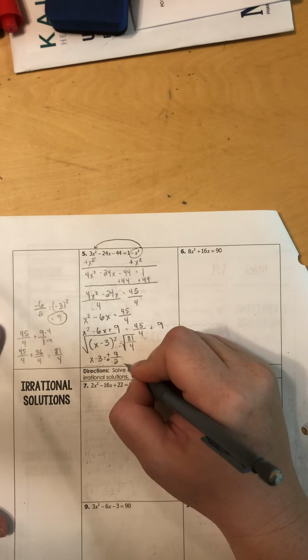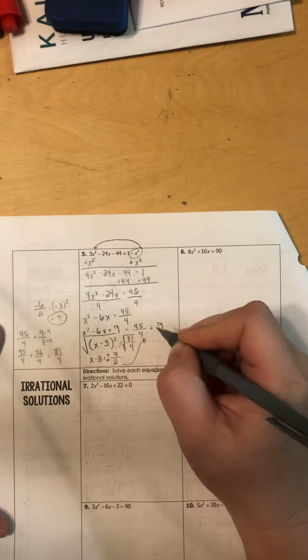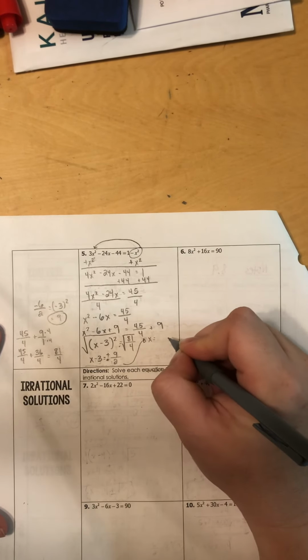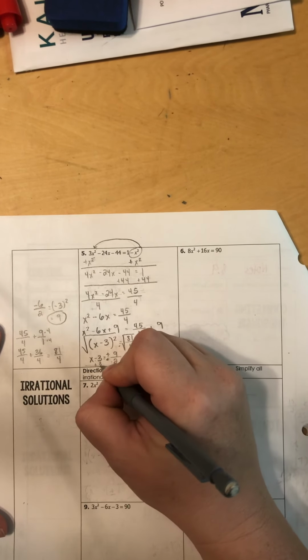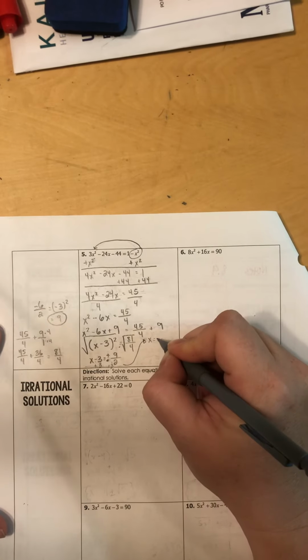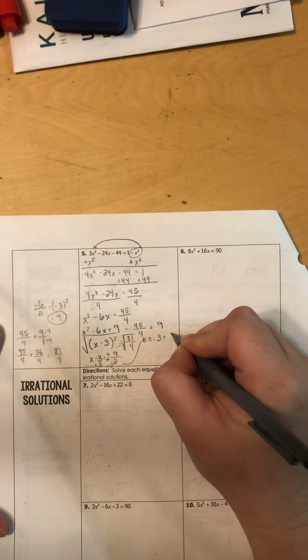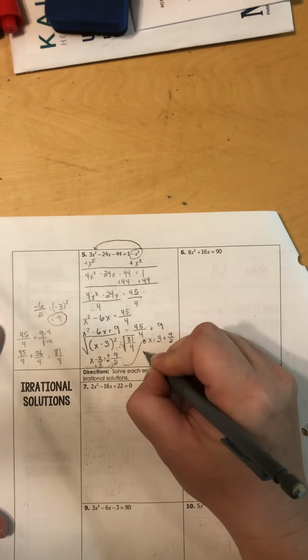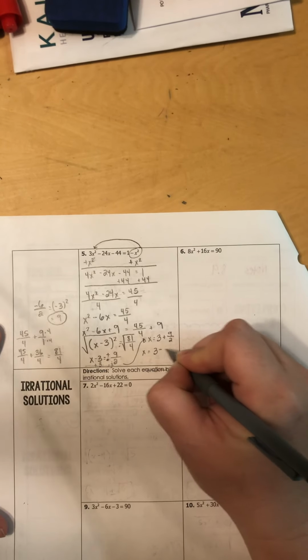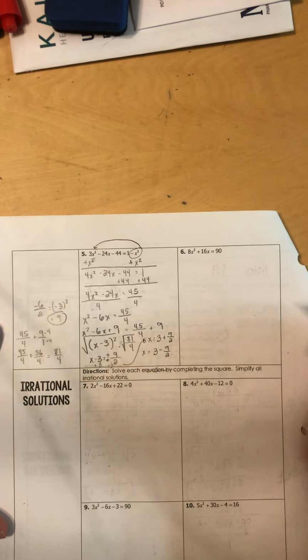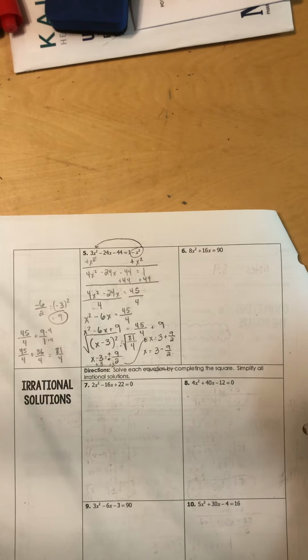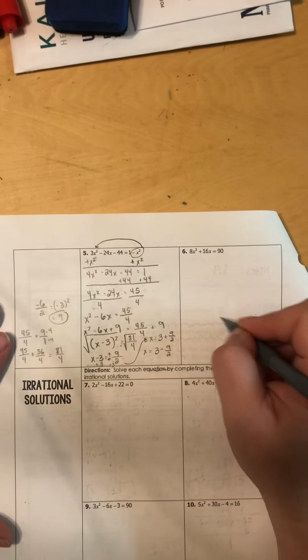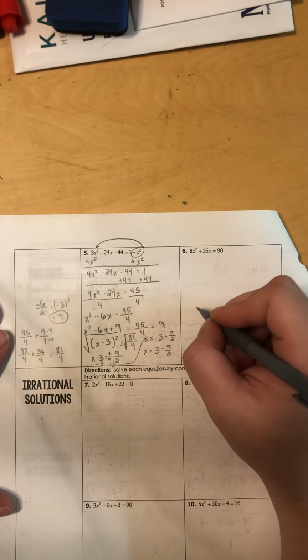And I'm going to get my two equations over here. So I have x is equal to, I'm going to add 3, add 3. 3 plus 9 over 2, and x equals 3 minus 9 over 2. Alright, I'm going to do it off to the side.